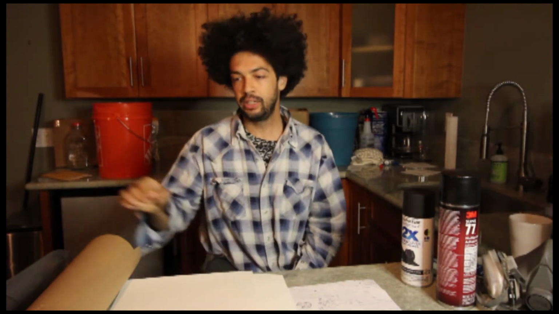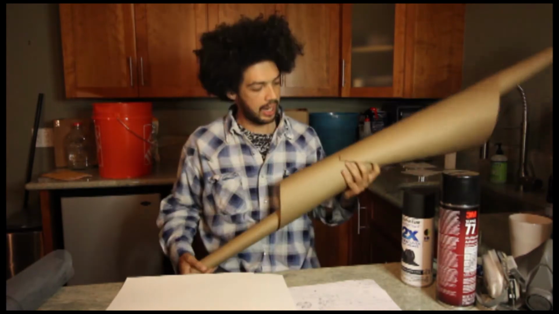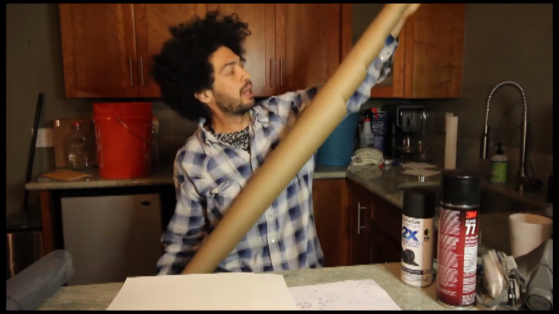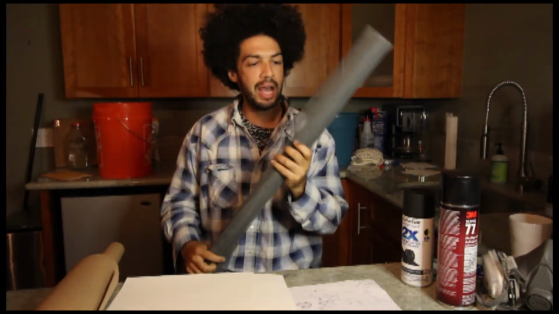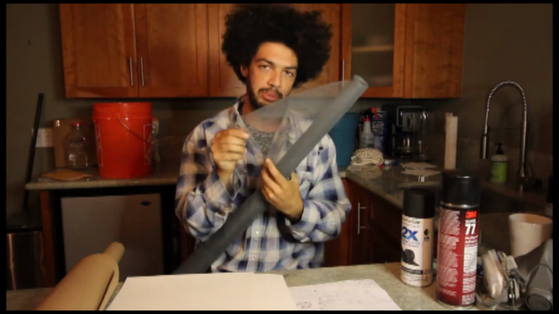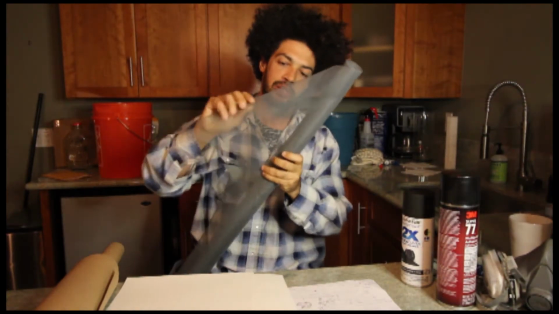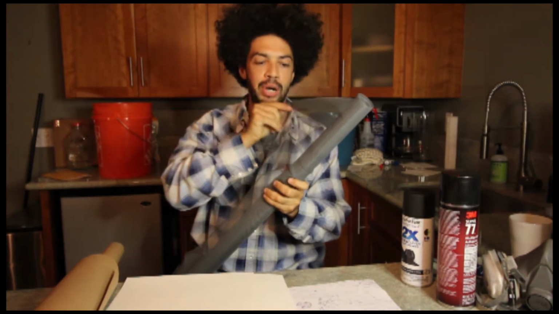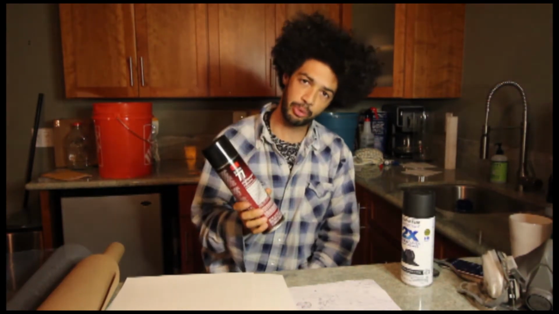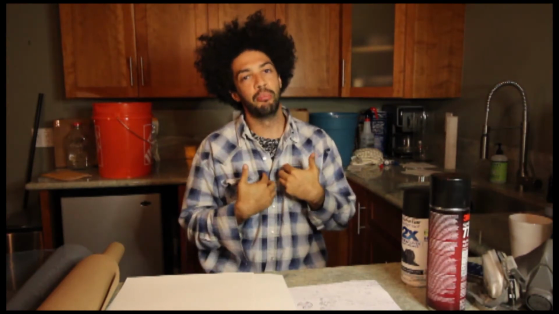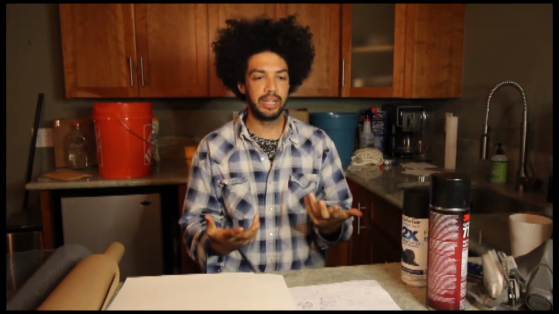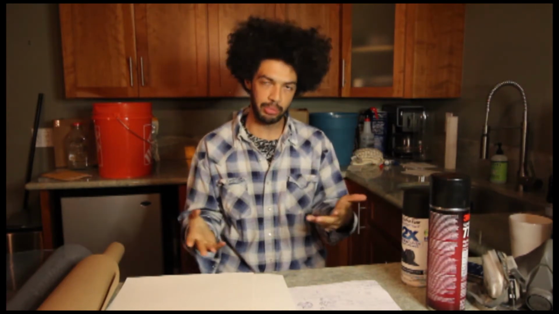Things that you will need: packing paper. I got this for about $7 at Michael's. Some fiberglass mesh, and you can get this at Home Depot, and this is screen mesh. This is going to run about $8. 3M Super 77 adhesive spray. Something additional, I didn't get it, but you could get it, is some tack adhesive spray that's less permanent.